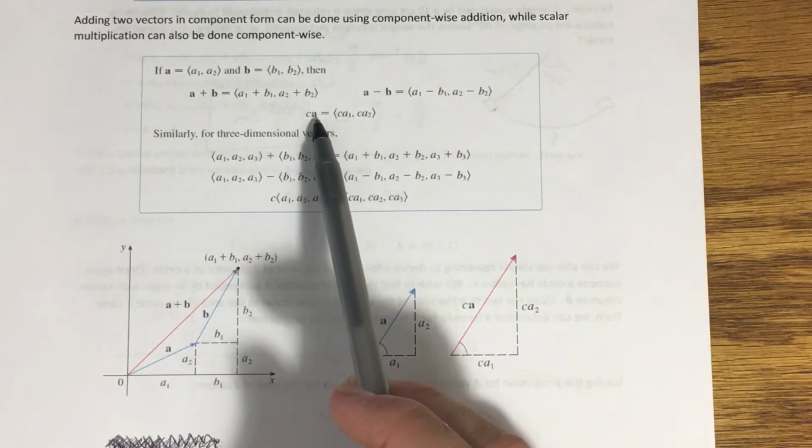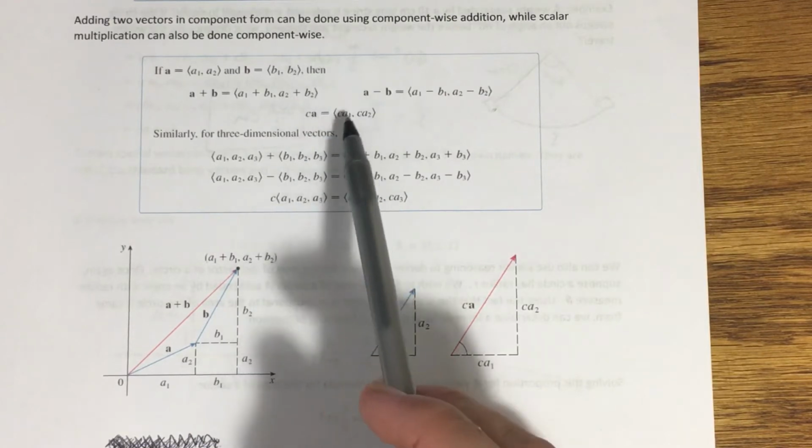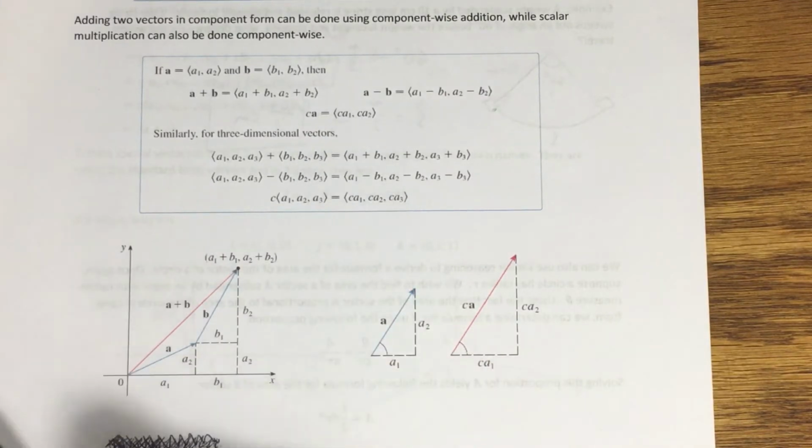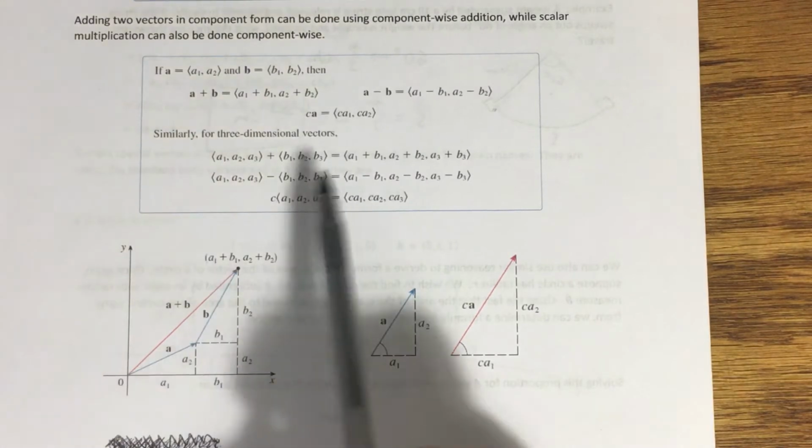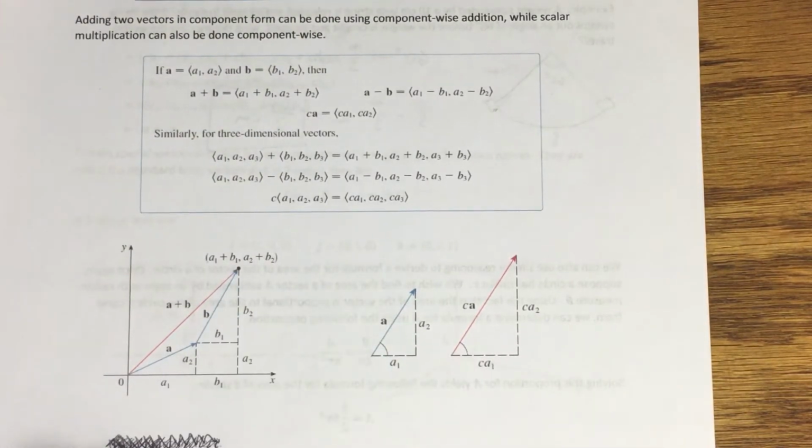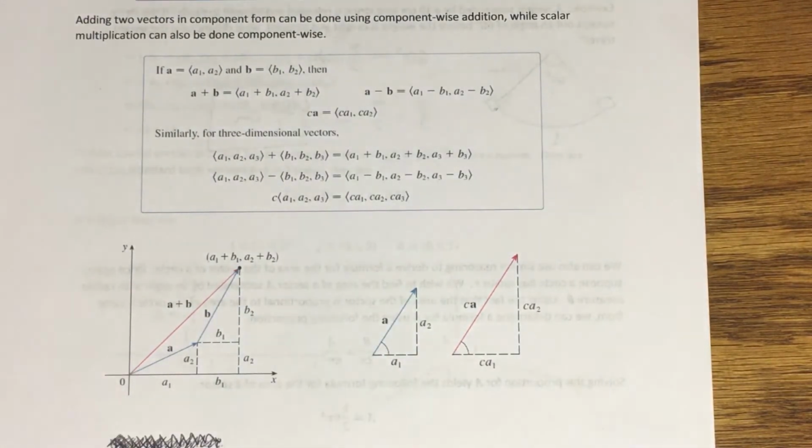Scalar multiplication also uses component-wise multiplication. If I have vector A and I want to multiply it by the scalar C, that's the same thing as multiplying each component by C individually. You can see this worked out down here. Why do they work that way? It's not just for convenience.